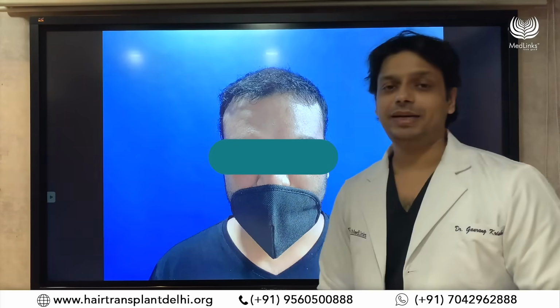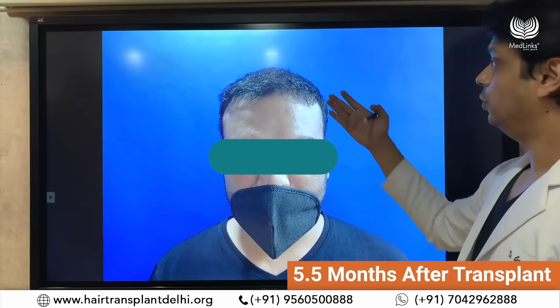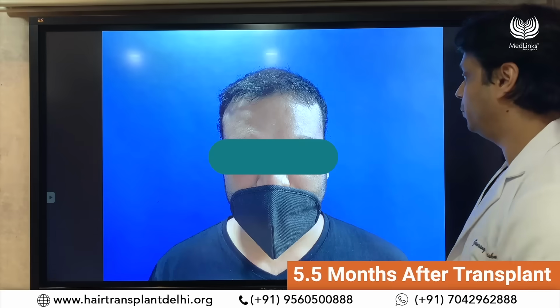So these are the pictures which have been taken in the clinic when the patient came for his PRP 5.5 months after his hair transplant. So front already becoming pretty nice.